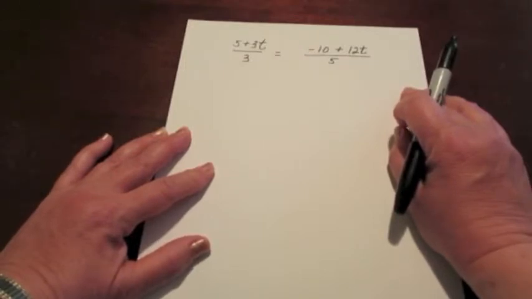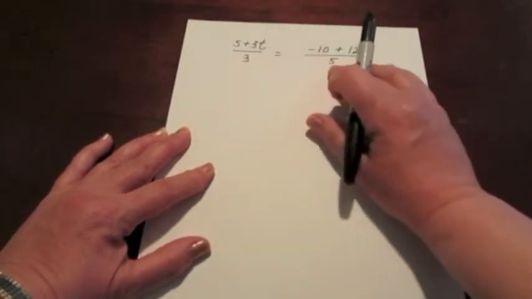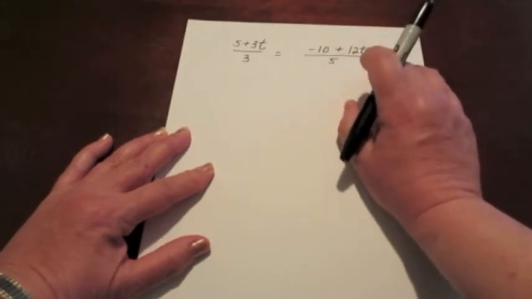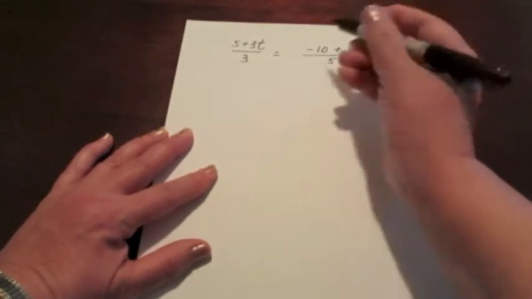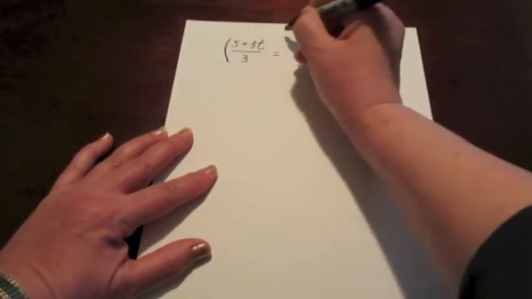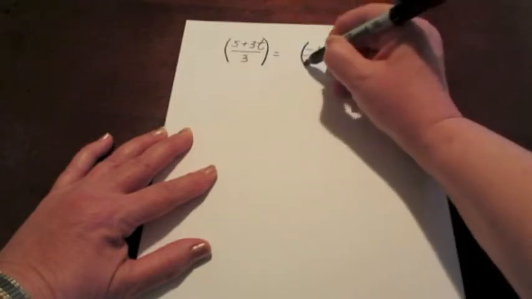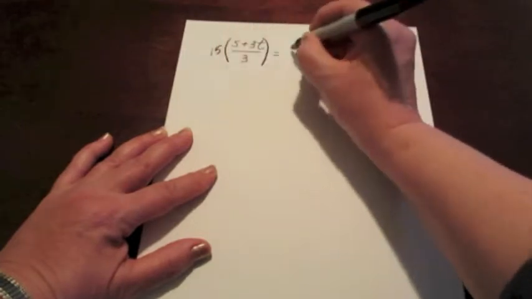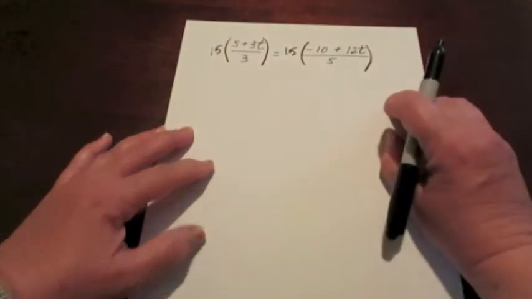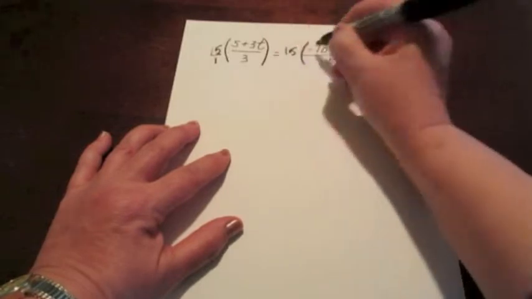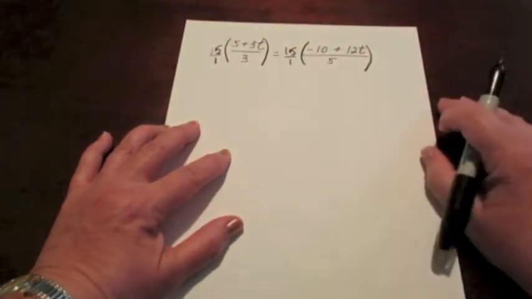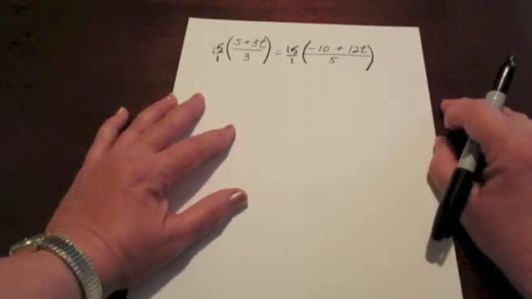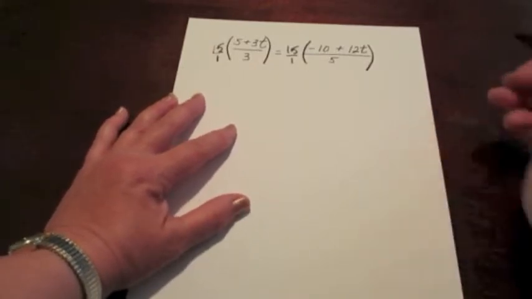If you are never quite sure what number you need to multiply by, you can always just multiply those two together. May not be the least common multiple, but it will work. So in this case, we're going to put parentheses around this and around this big fraction. We're going to put 15 out here, 15 out here. Now I like to make these 15 over 1 because it is a fraction and we can work it as a fraction. So we want to reduce this or simplify it.